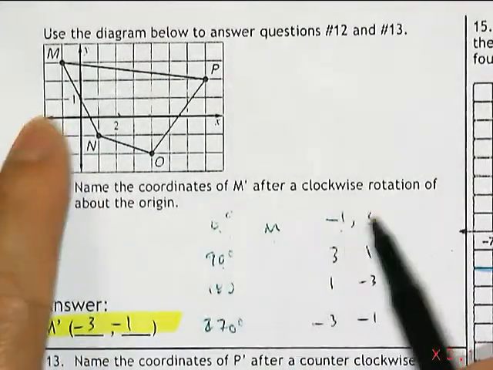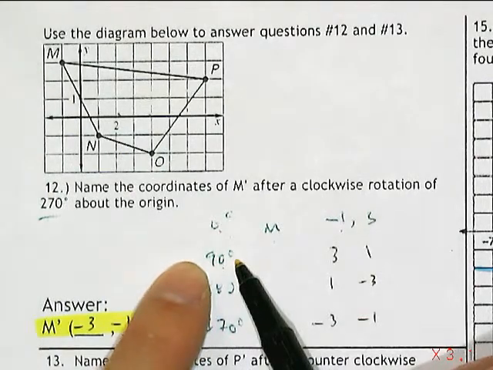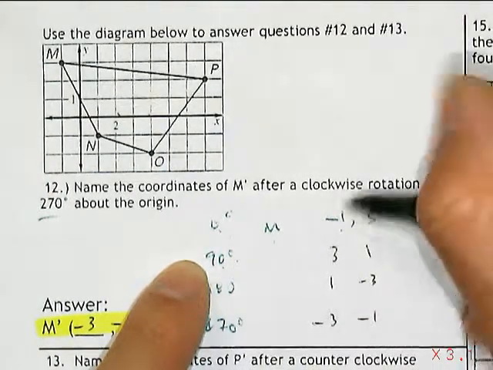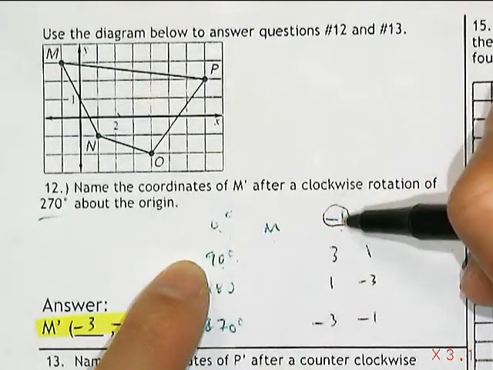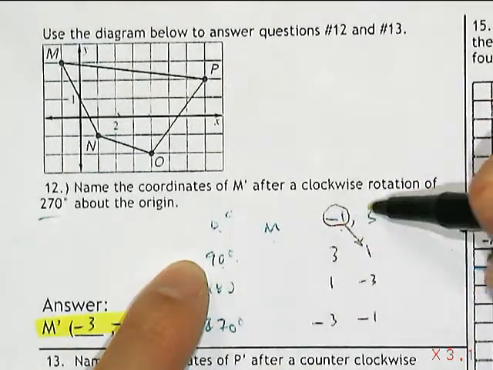So -1, 3 for 90 degrees. This trick works for every 90 degrees. You take your x value, you change the sign, so this is negative, so that becomes a positive, and then you switch places.